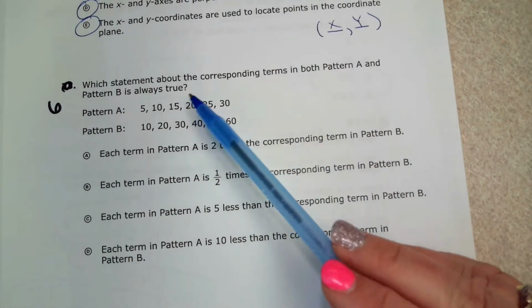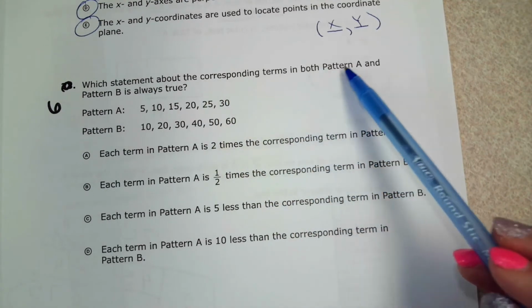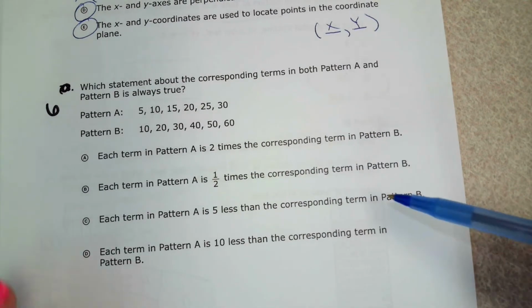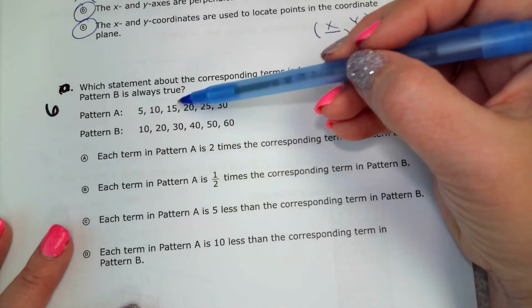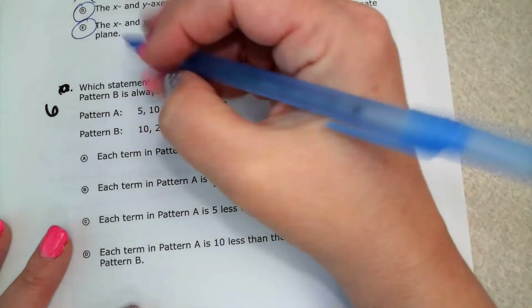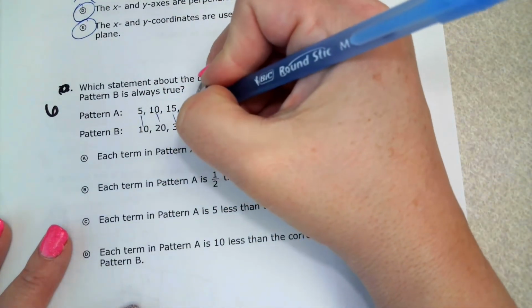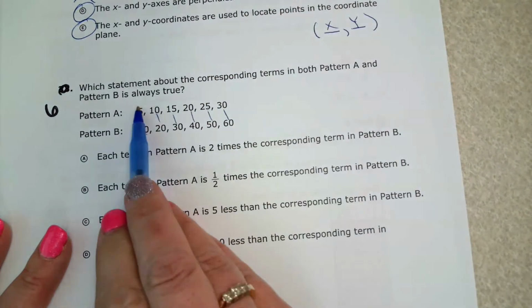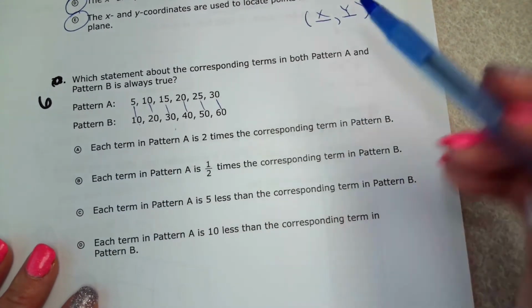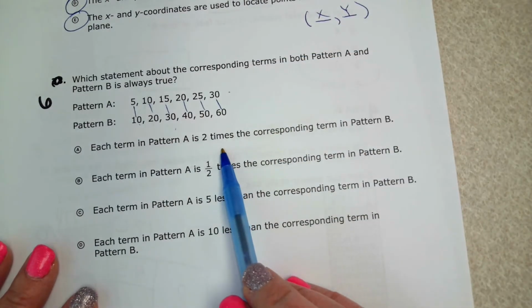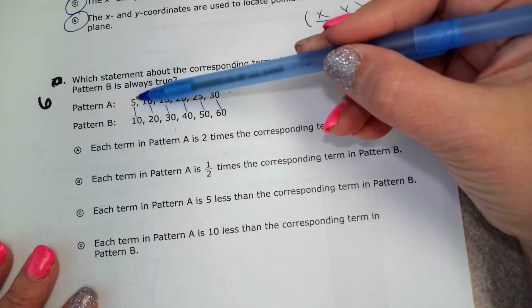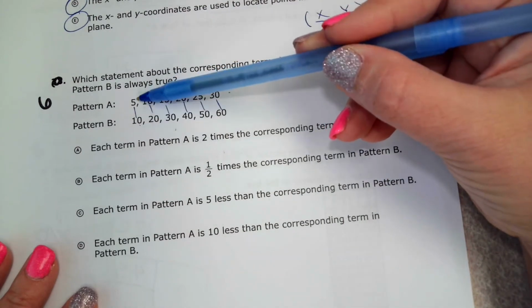Which statement about the corresponding terms in both pattern A and B is always true? Okay, so we've got 5, 10, 15, 20, 25, 30, and 10, 20, 30, 40, 50, 60. And we're going to be looking at corresponding terms. So term 1 and term 1, term 2 and term 2, term 3 and term 3. Each term in A is 2 times the corresponding term in B. So is A 2 times B? No, it is not.